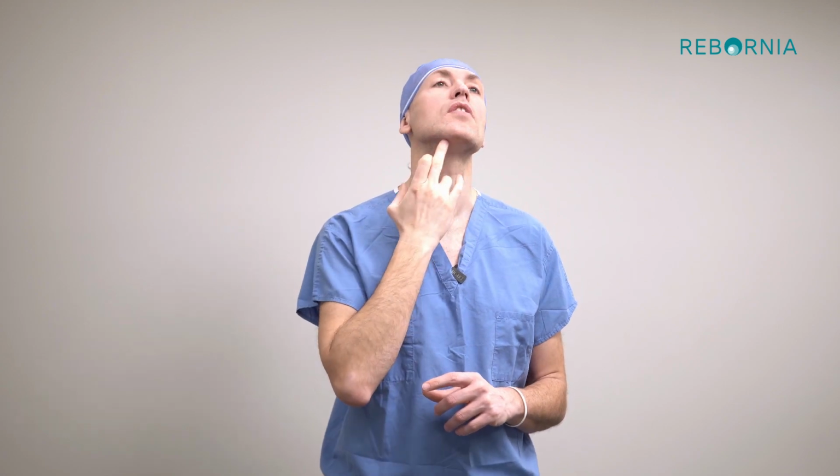Another incision we may use is just under your chin. We call it the submental incision. Why do we use this incision? Sometimes with patients who have a very thick neck and are overloaded just in this area, we need to use this submental incision to fix this part.